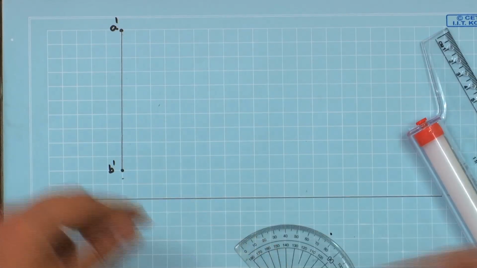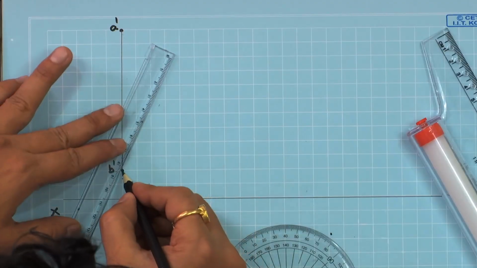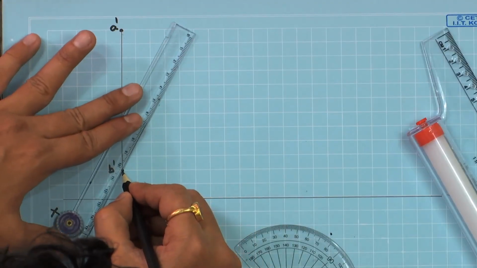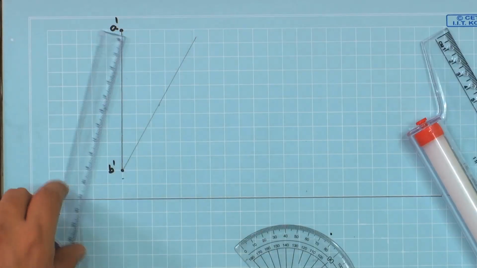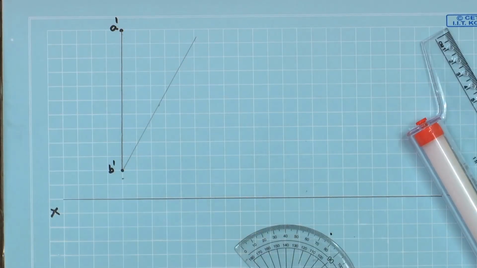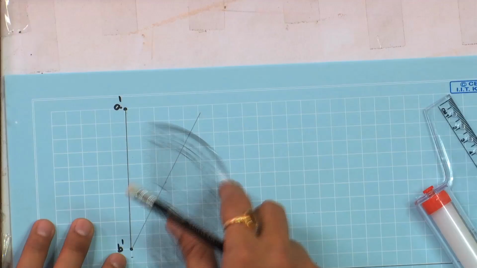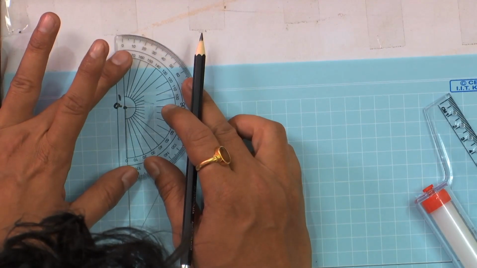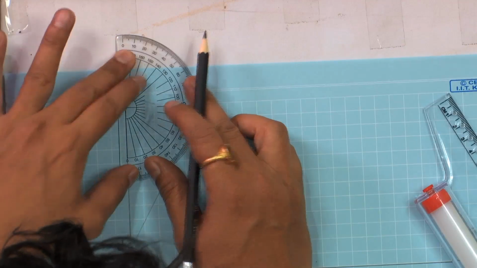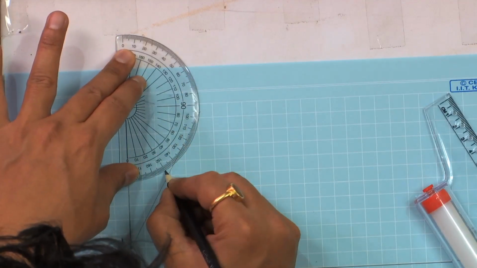So, join this. The other angle is supposed to make 30 degrees. So, 30 degrees means here.